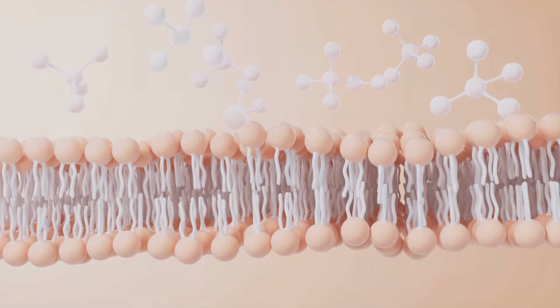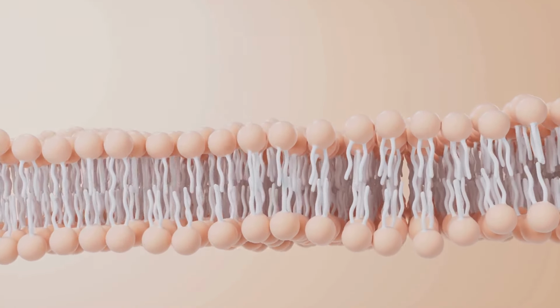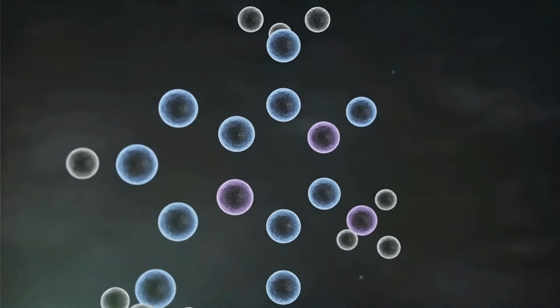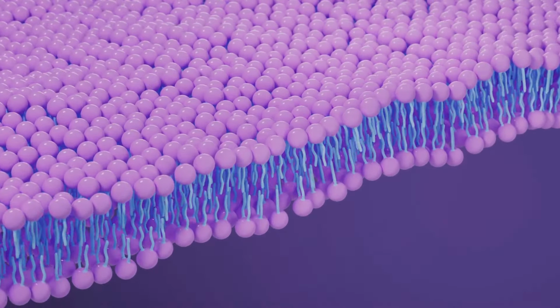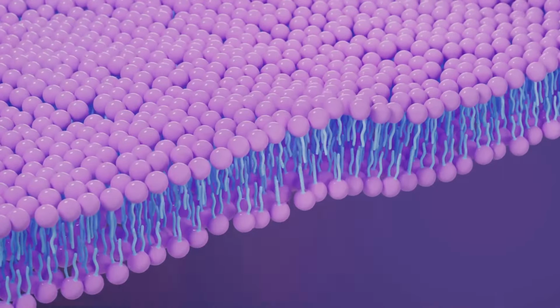For communication, it allows for cell signaling and recognition through receptor proteins. Separation involves maintaining a selective barrier between the internal and external environments of the cell. Selective permeability regulates the movement of substances in and out of the cell, maintaining the cell's electrochemical potential.